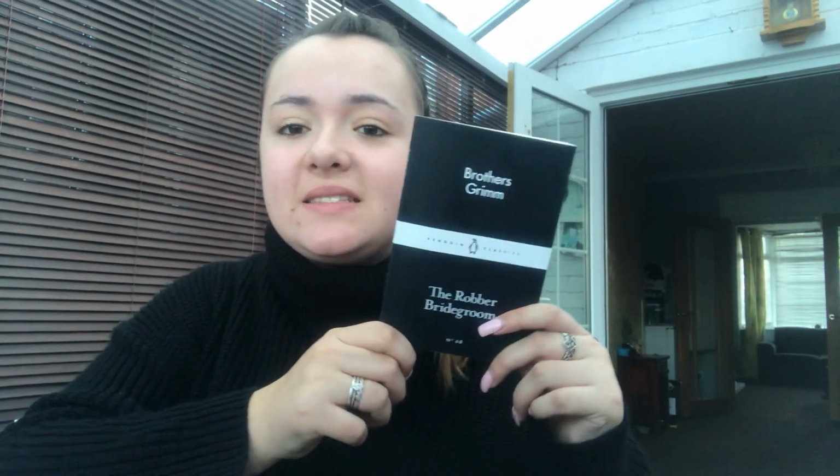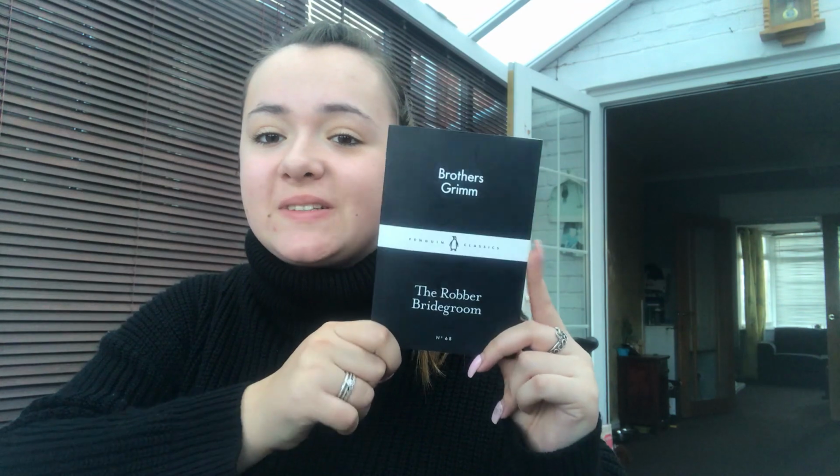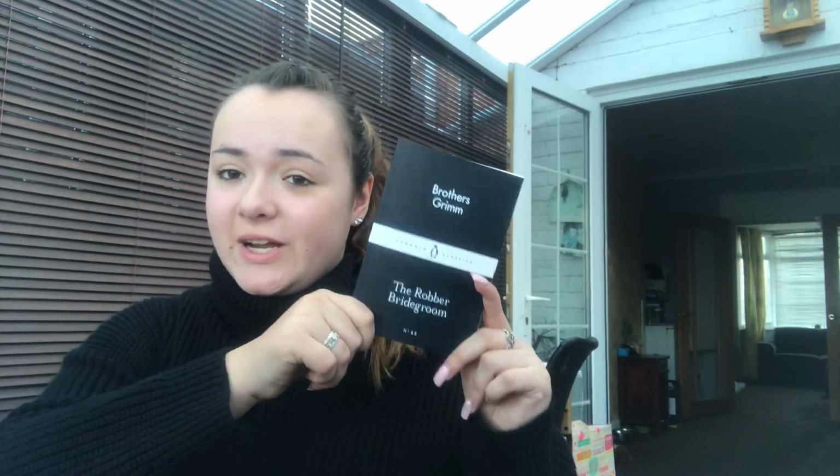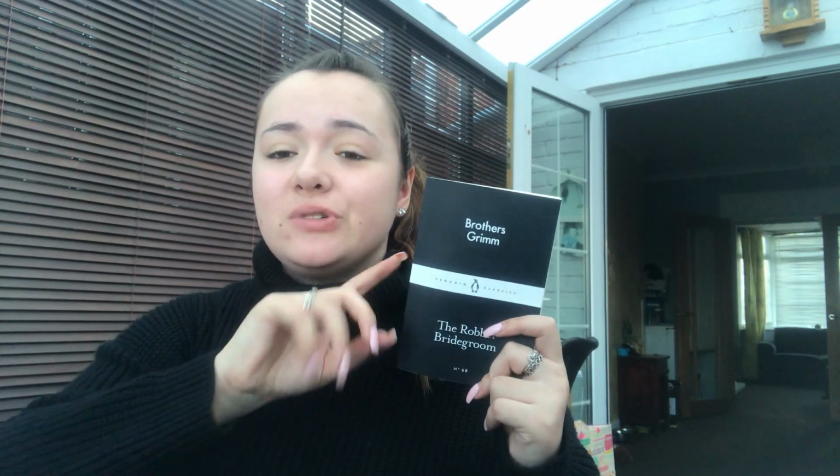Okay, so next, this is Brothers Grimm, the Robber Bridegroom. Basically this is all the classic fairy tales. There's Snow White, Hansel and Gretel, Sleeping Beauty. I love this book. It's all the traditional tales of everything. So let me just find.